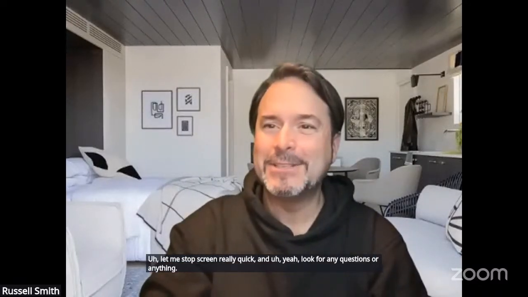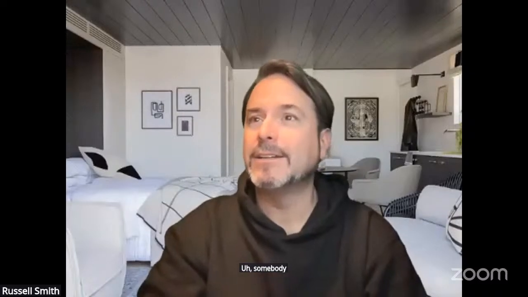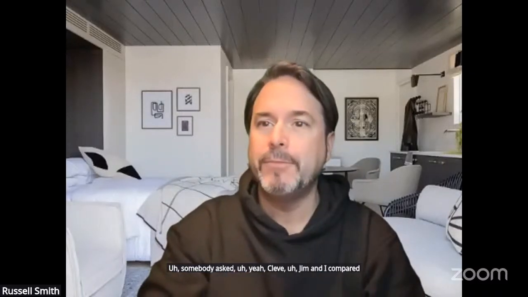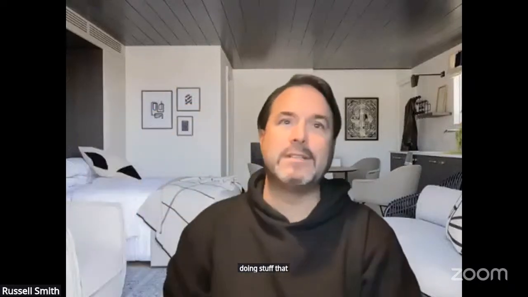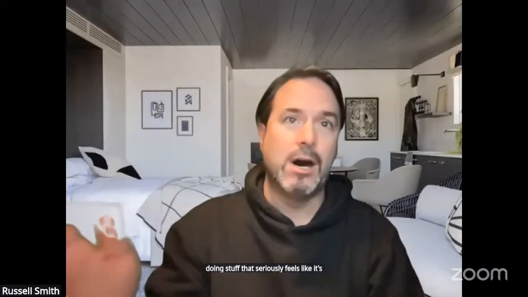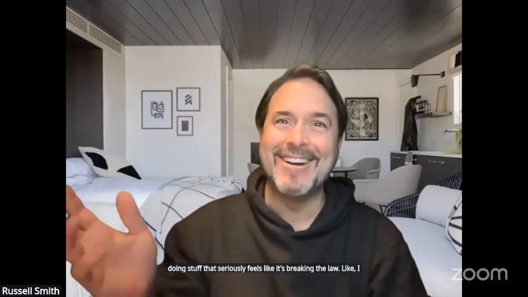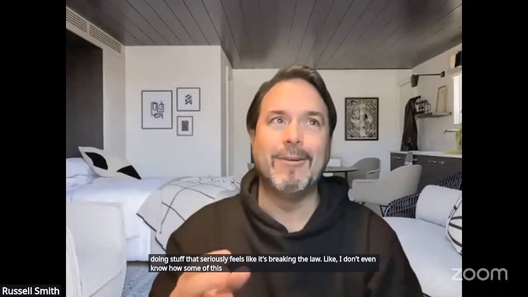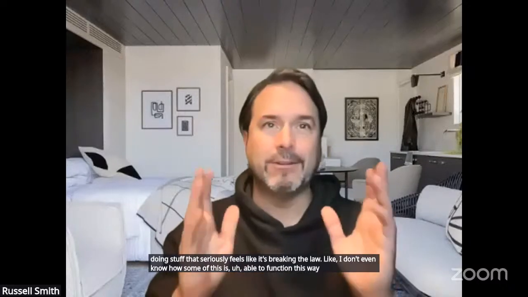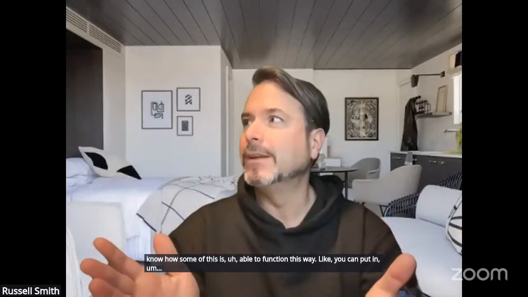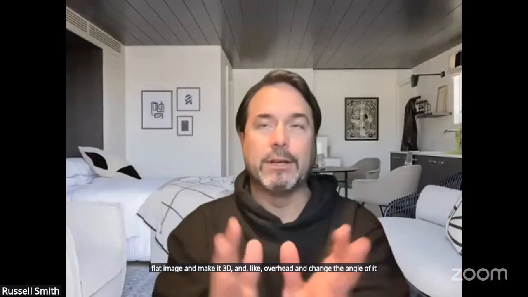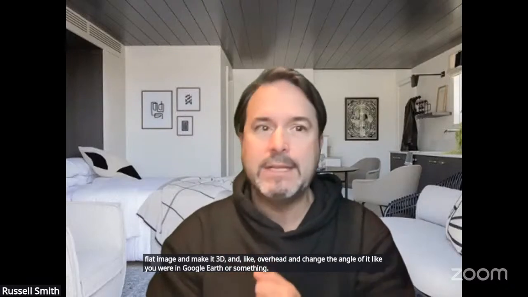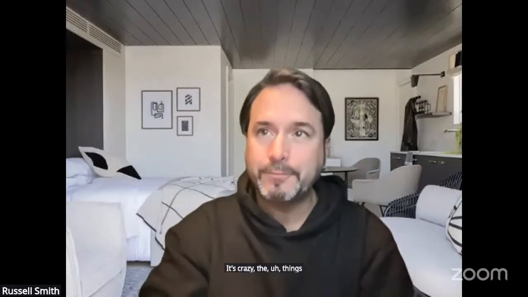Oh man, that's so much fun. Somebody asked, yeah, Cleve, Gemini compared to Claude Code. So Gemini 3 is just doing stuff that seriously feels like it's breaking the law. Like, I don't even know how some of this is able to function this way. You can put in a flat image and make it 3D and overhead and change the angle of it like you were in Google Earth or something. It's crazy the things that you can do.